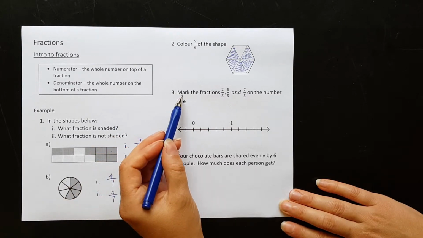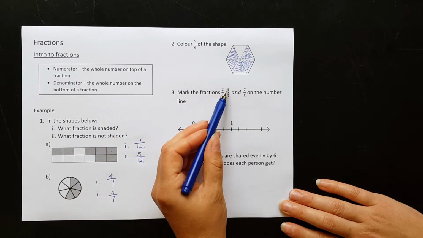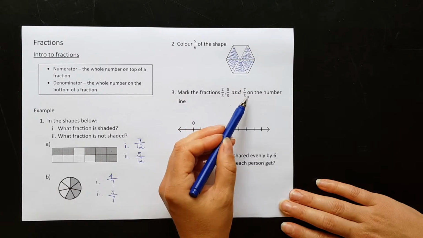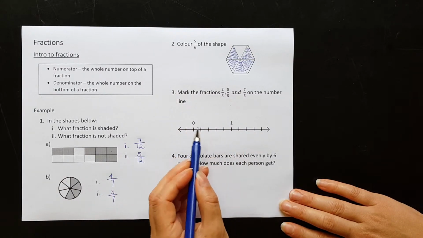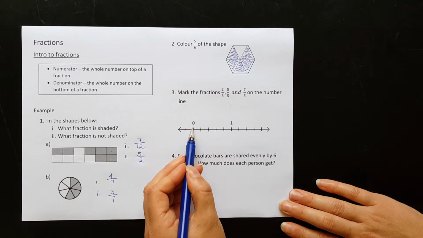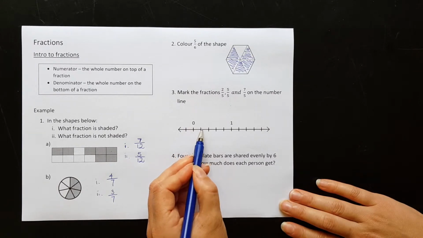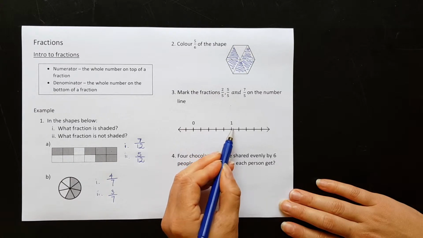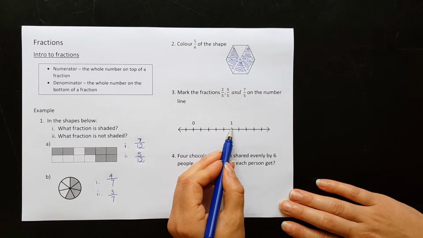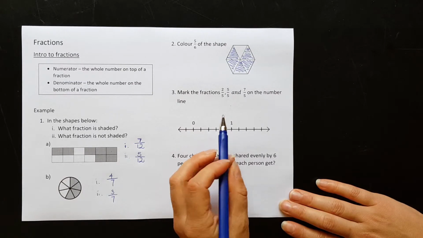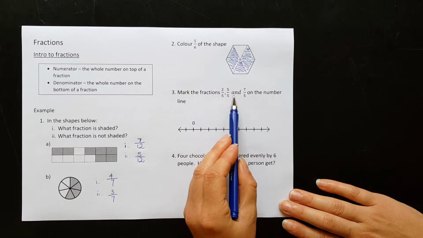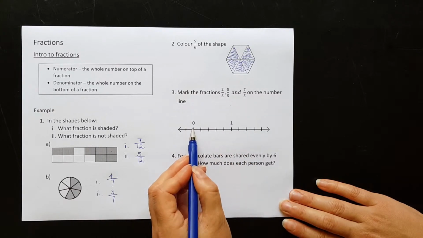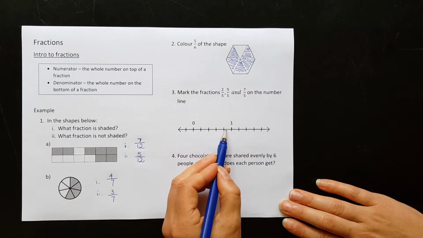For question 3, we want to mark the fractions 2/5, 5/5, and 7/5 on the number line. Now for this number line, I have deliberately set this up so I have 0 here, and I have 1, 2, 3, 4, 5 spaces, or 5 intervals, before I get to the number 1. That means, because these numbers are going up in fifths, I can make each of these go up by 1/5 each.